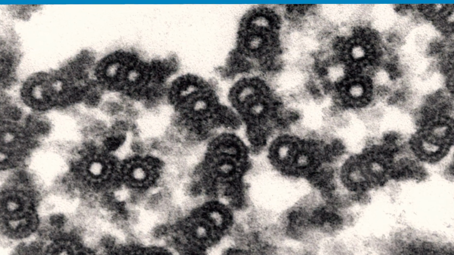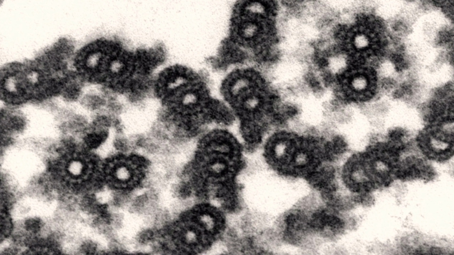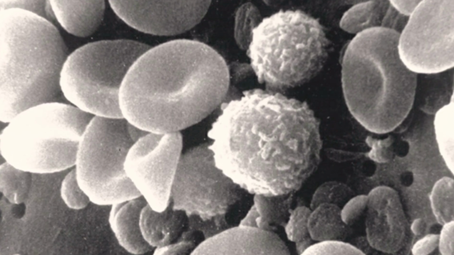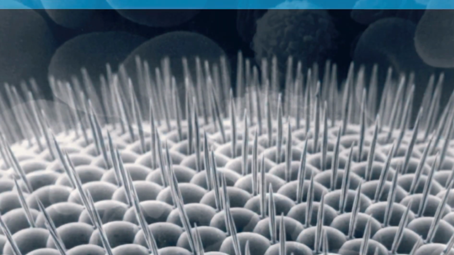Different parts of the sample bind the heavy metal ions to different extents. Heavy metal ions scatter electron beams and thus cause dark areas on the image.